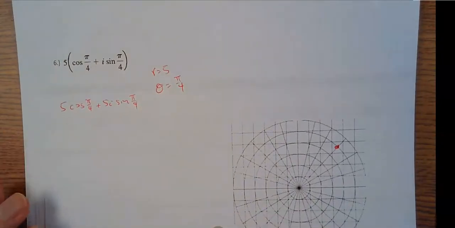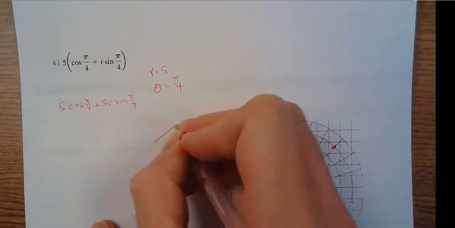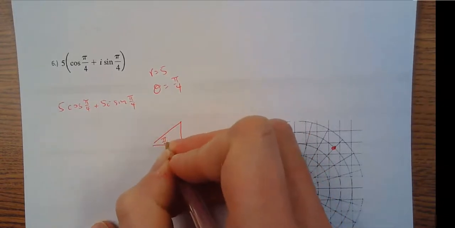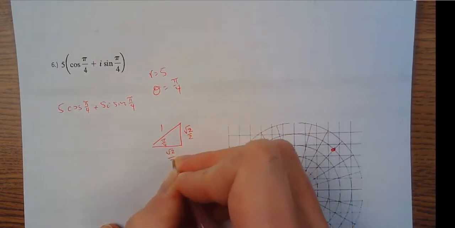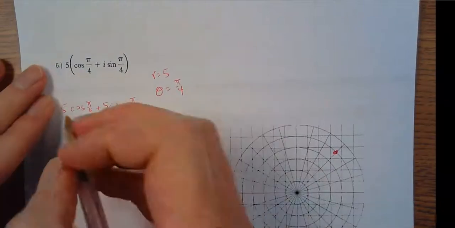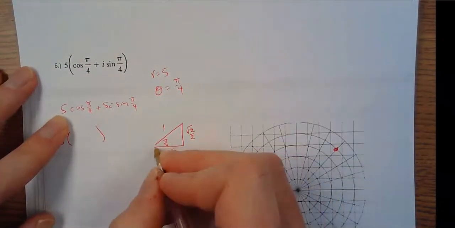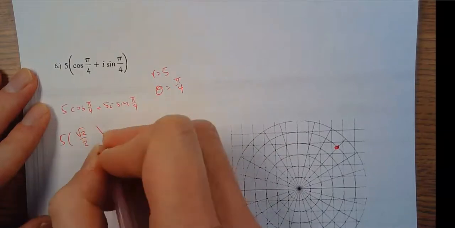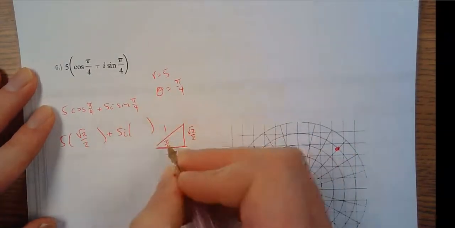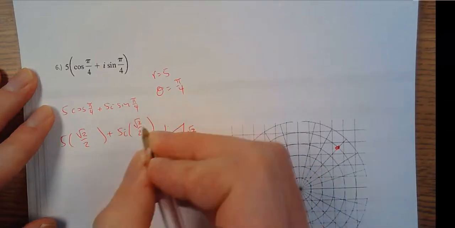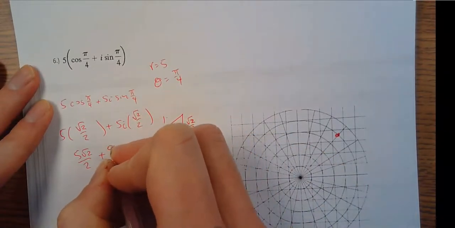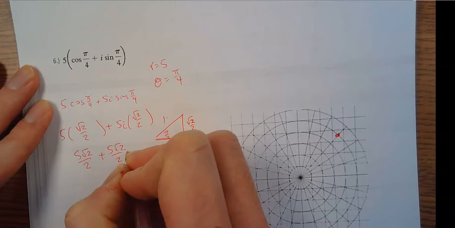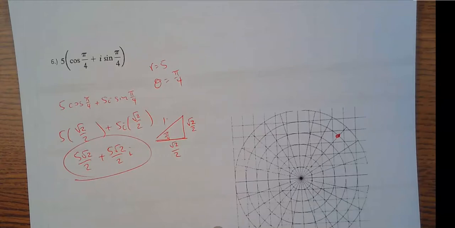over 4. Well, pi over 4, that's a 45. So if I just do my unit circle here, pi over 4, if this is 1, that'd be radical 2 over 2 and radical 2 over 2. So 5 times, now the cosine of pi over 4 would be the adjacent over the hypotenuse, so radical 2 over 2, plus 5i, and then the sine is opposite over hypotenuse, which would be radical 2 over 2. So this would be 5 radical 2 divided by 2 plus 5 radical 2 over 2 i. So that'd be your final answer in rectangular form. Okay? So try to keep it simple.